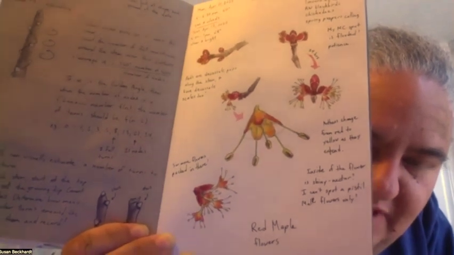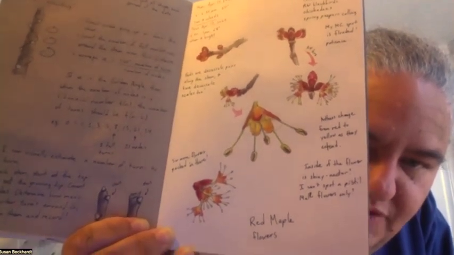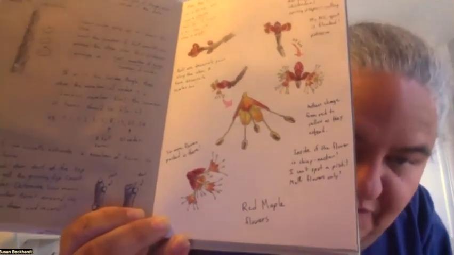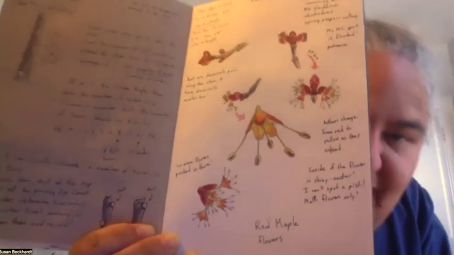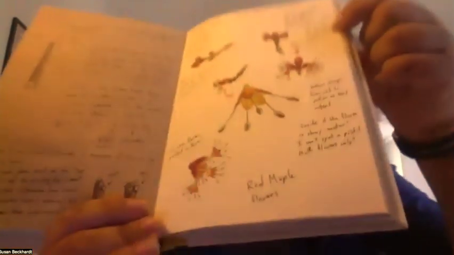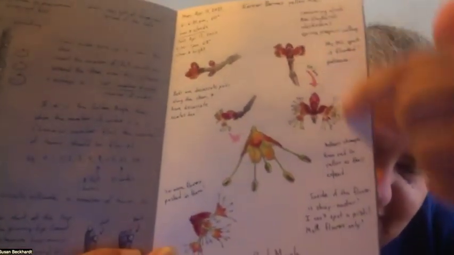This was quite fun because it took me a lot of searching to find a red maple tree where the flowers were close enough to the ground for me to actually get close to them and see. And this was actually the course of several days. This was, when was this? March, April. But yes, this was a lot of fun. But they had quite different flowers. But you can see how there's a resemblance.